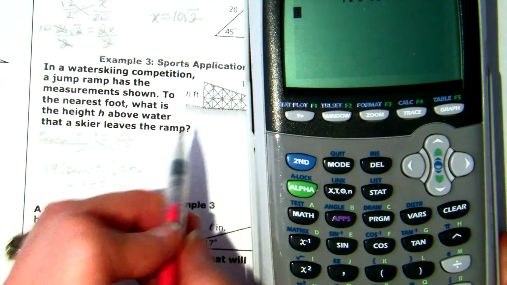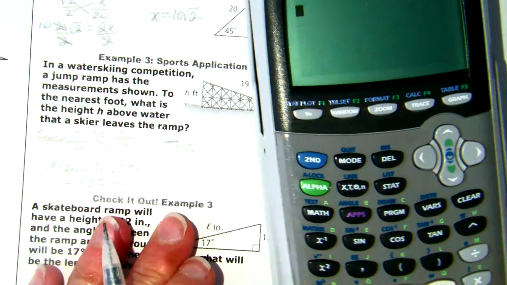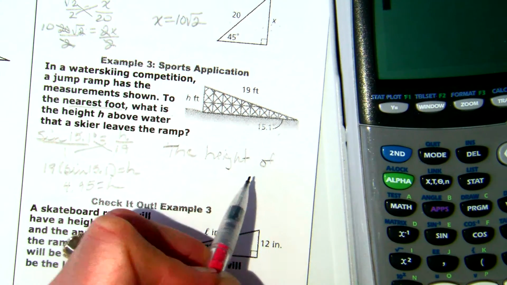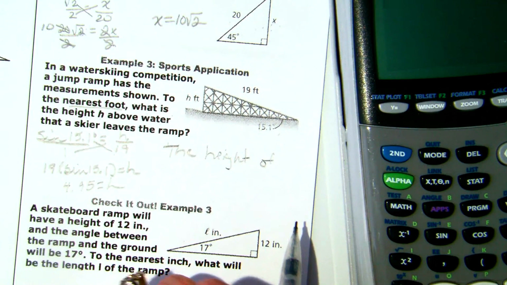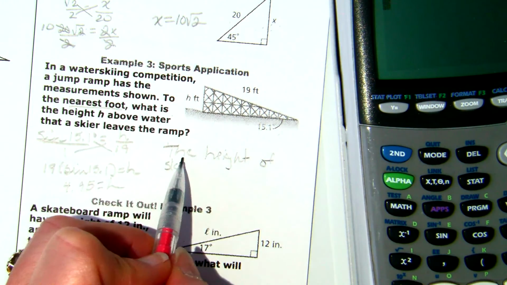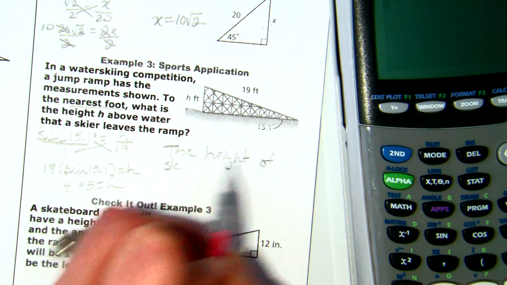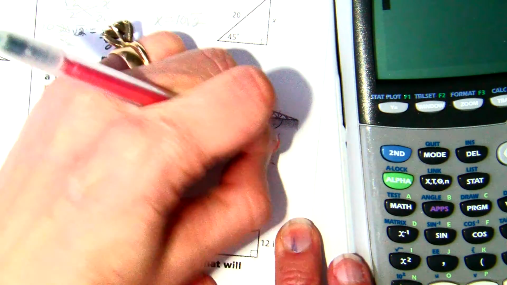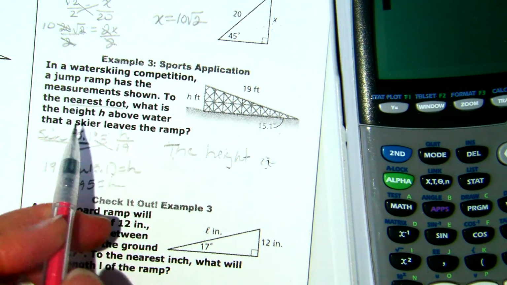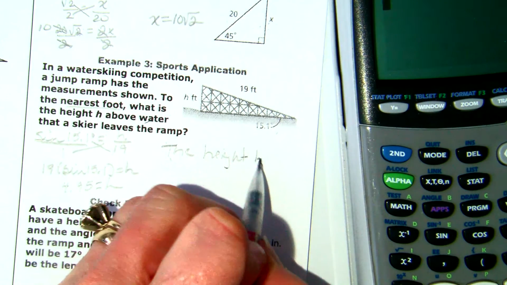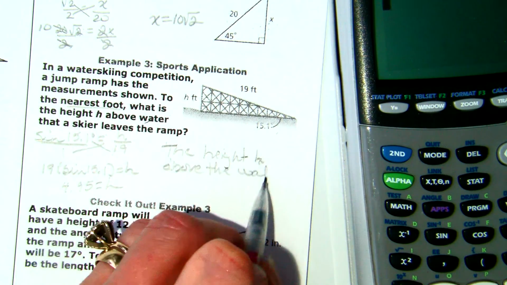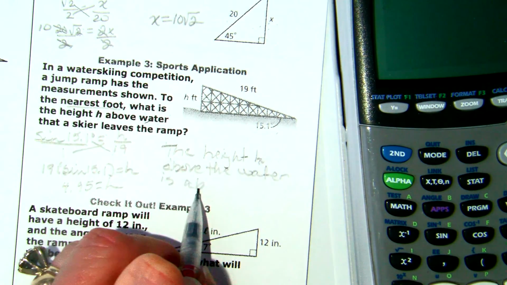So the height, when you have a word problem, answer the question in a sentence. So the height the skier leaves above water, something, you just write it however you can. The height from the water, maybe. What does it say? What is the height h above water that a skier leaves the ramp? The height h above the water is about 5 feet.